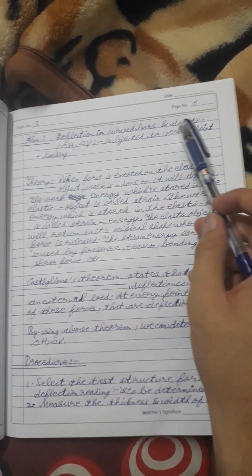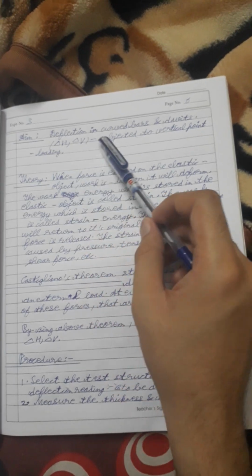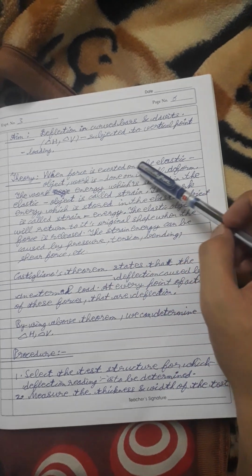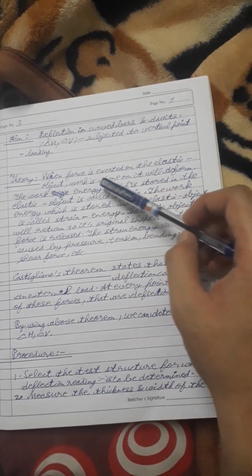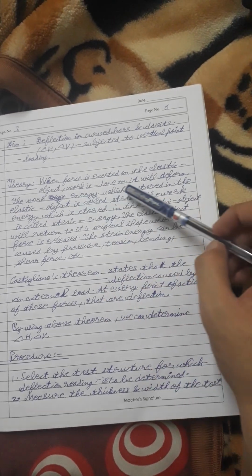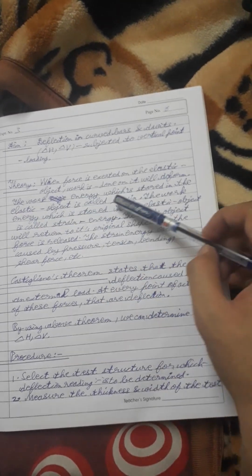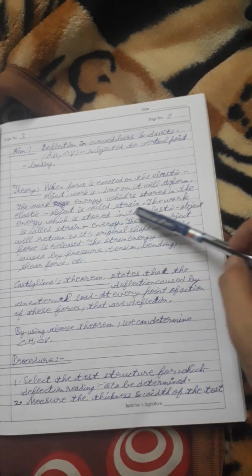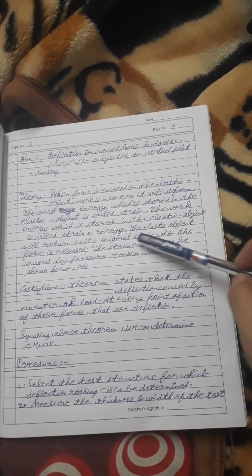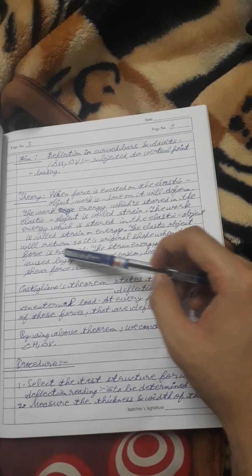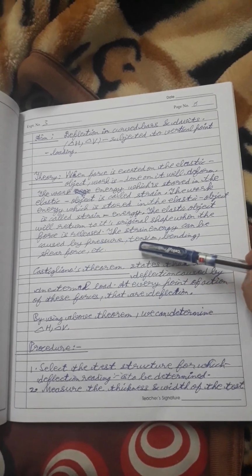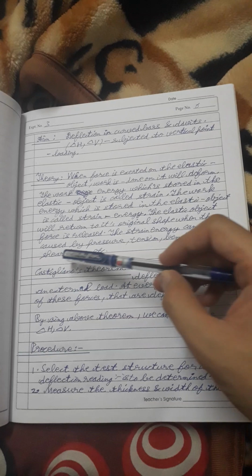Aim, deflection in curved bars and davits, delta H and delta V subjected to vertical point loading. Theory, when force is exerted on an elastic object, work is done on it and it will deform. The work energy which is stored in the elastic object is called the strain energy. The elastic object will return to its original shape when the force is released. The strain energy can be caused by pressure, tension, bending, shear force, etc.